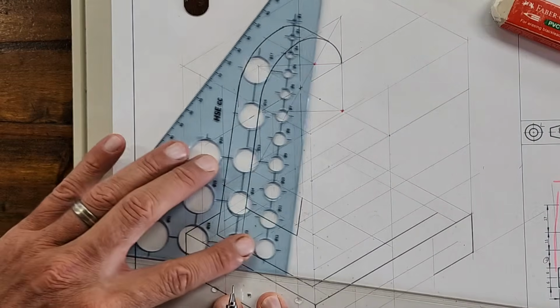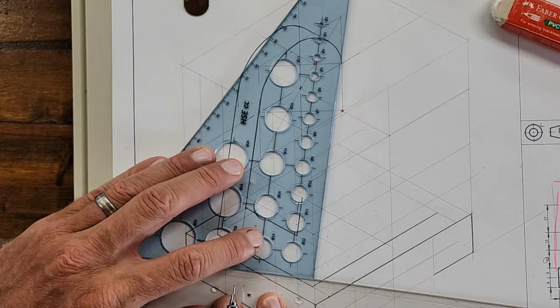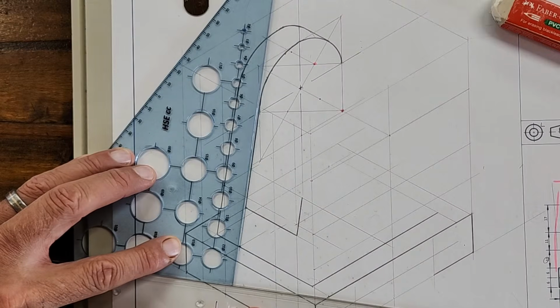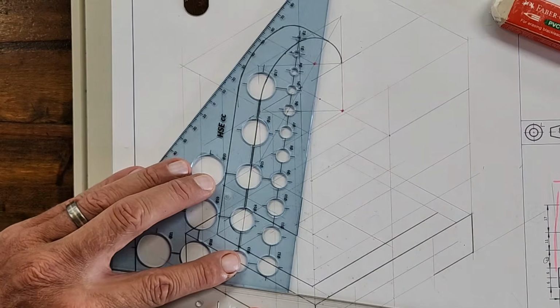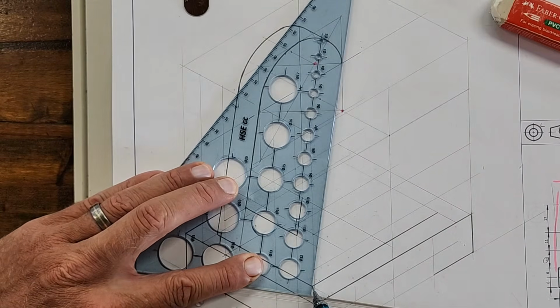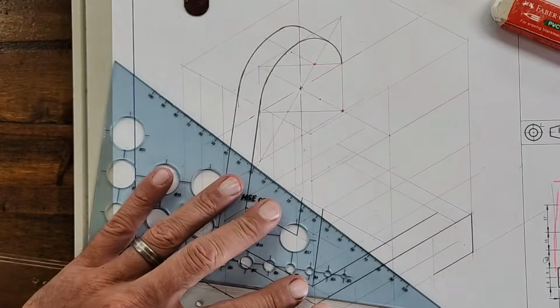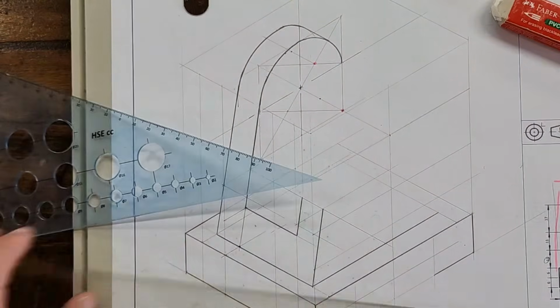So that's parallel to that one, to this one here. So there. Parallel. Okay, I'll repeat myself in a moment.